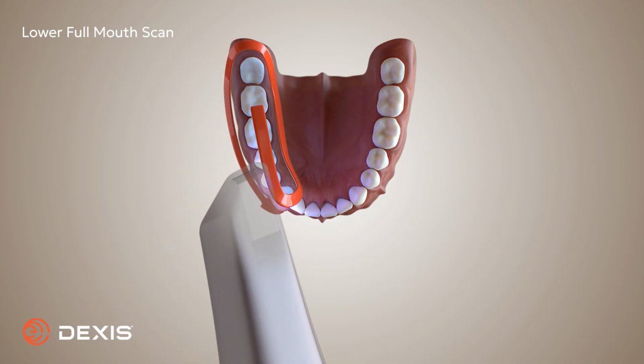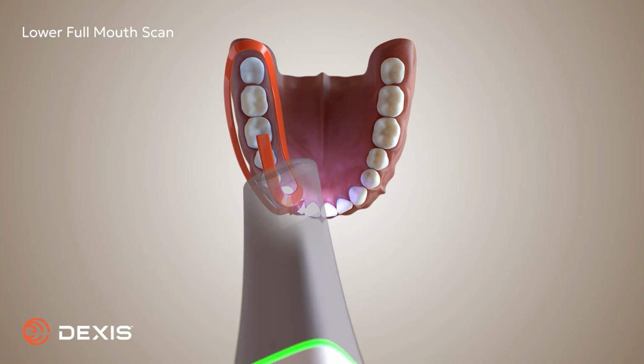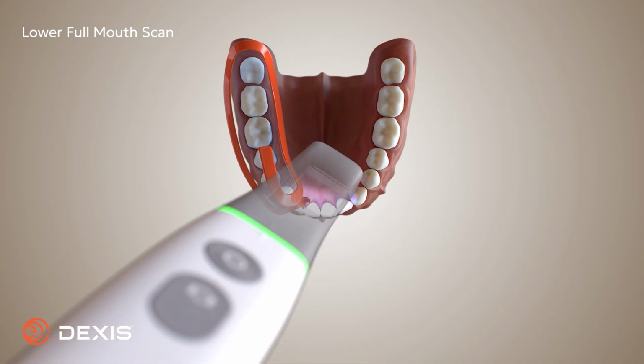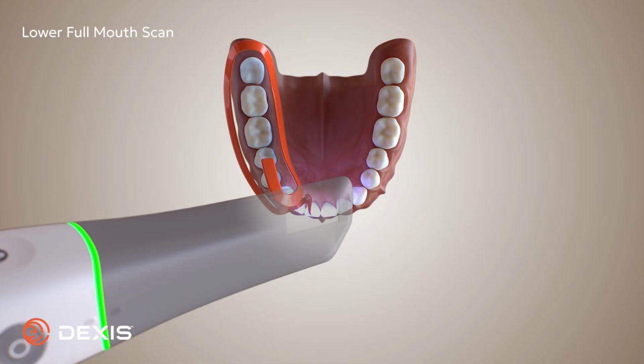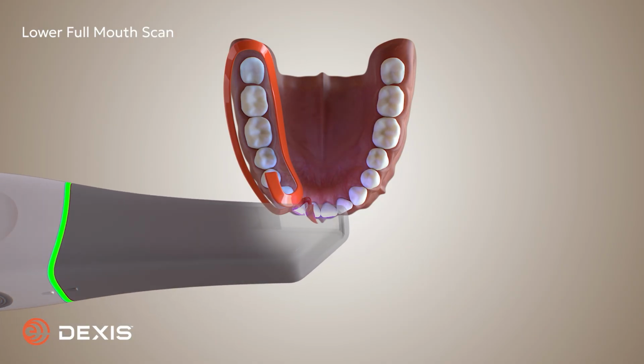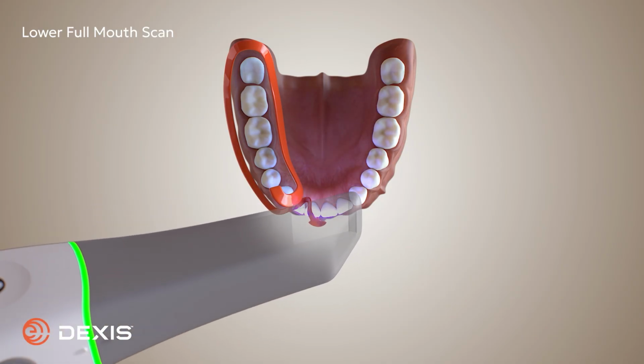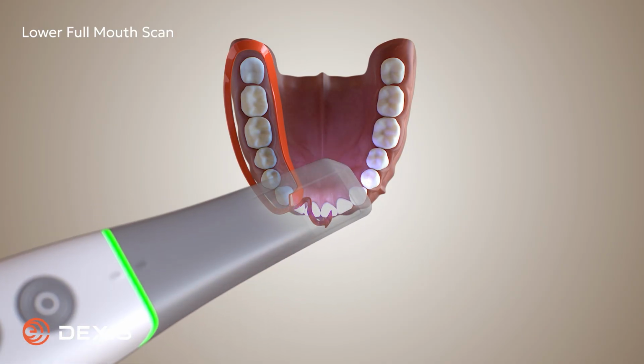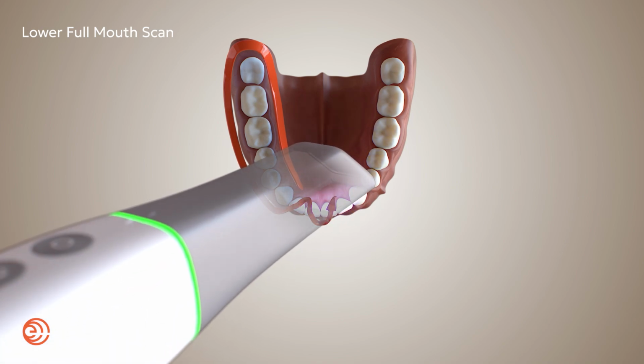At the canine, transition from facial over the incisal to the lingual. Slide to the lateral and repeat. Lingual over the incisal to the facial. Continue this anterior zigzag pattern until all front teeth are scanned.